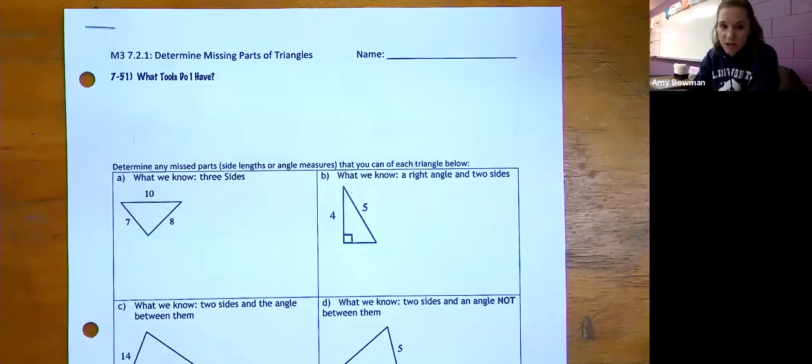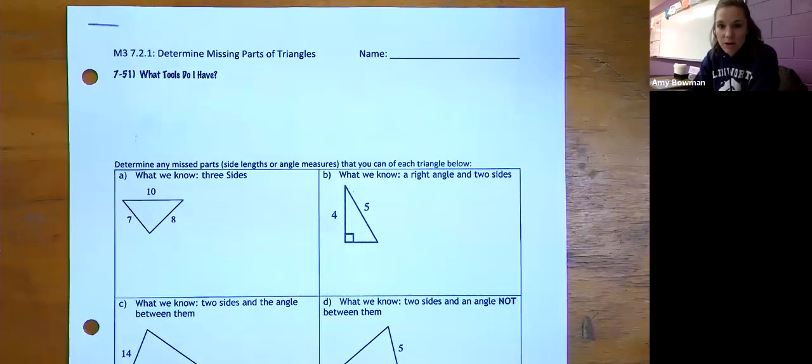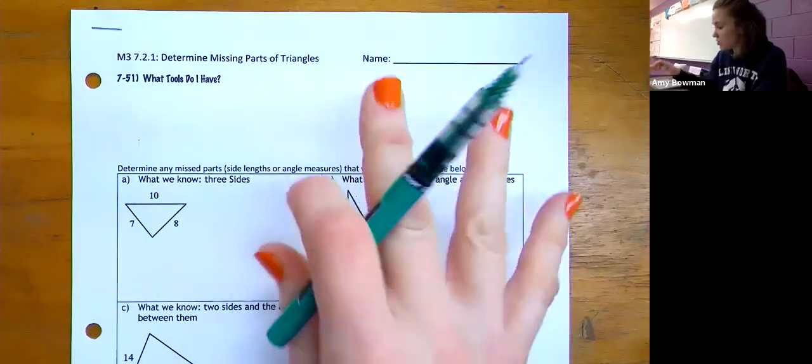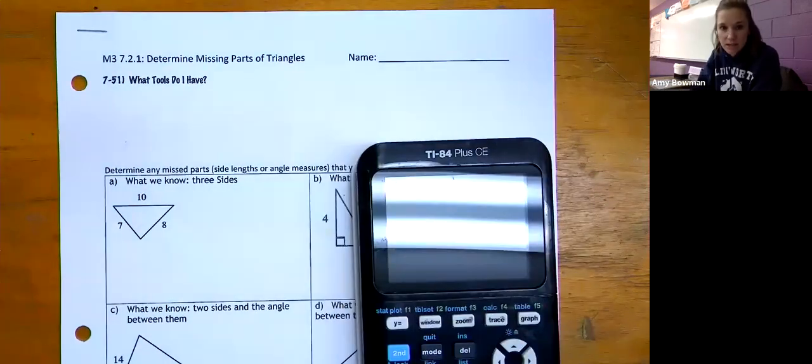We are switching gears in this section to start talking about triangles, review some of the tools we have, and learn a couple new tools for finding missing parts of triangles. So, before we even begin, get this out. Make sure you have a calculator handy.